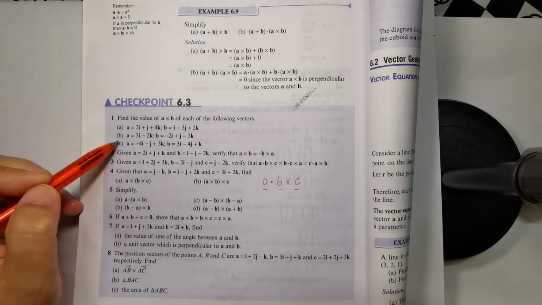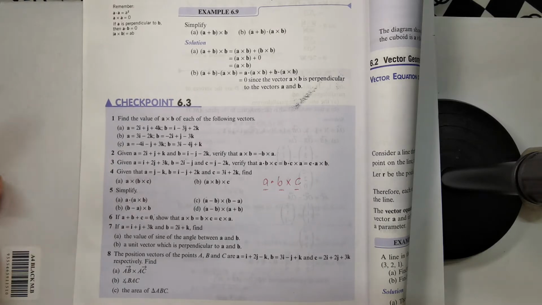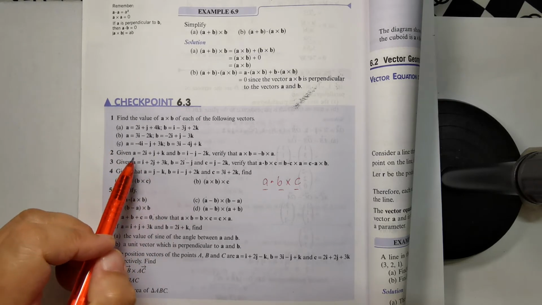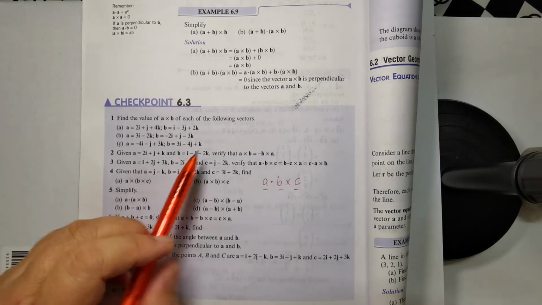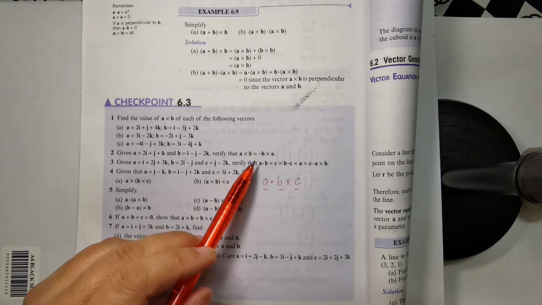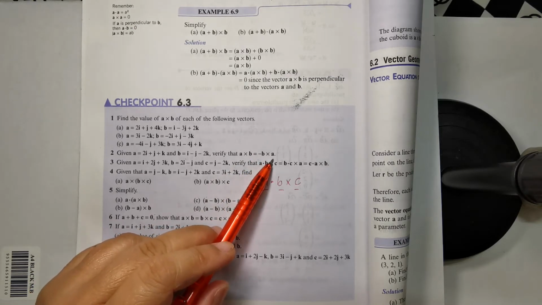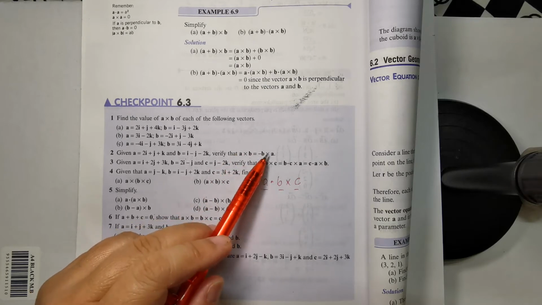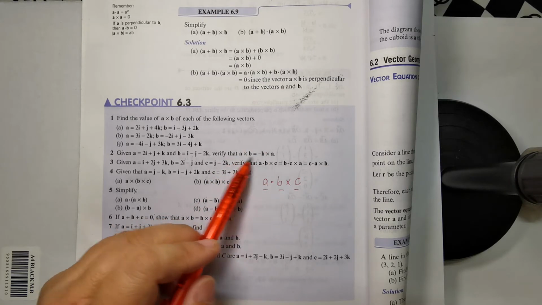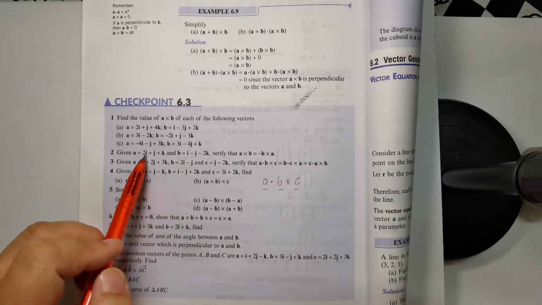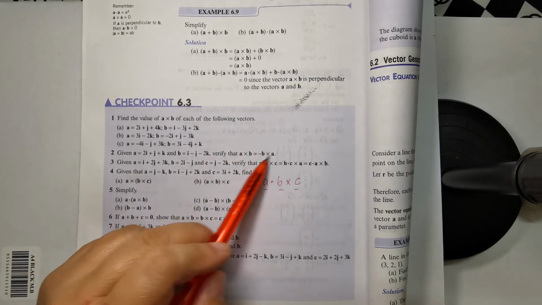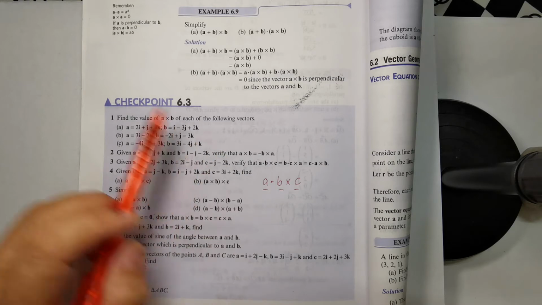So C, you do as homework. Question 2 I also want you to do yourself. Not difficult, you see. You are given vector A and vector B. Verify that A cross B is the same as negative B cross A. Remember, this is not a rule and not a property. This is only true for these two vectors, not for any vectors. Don't get confused.